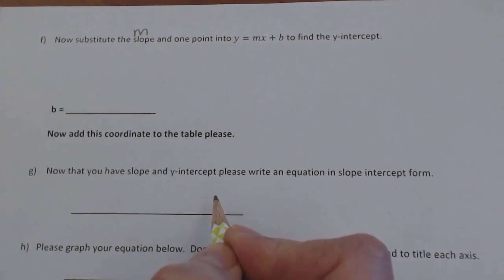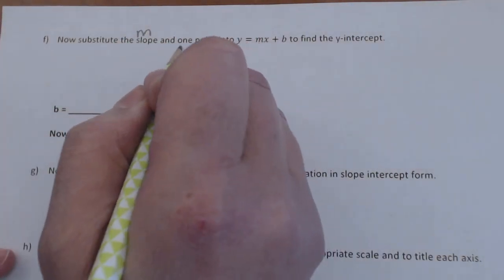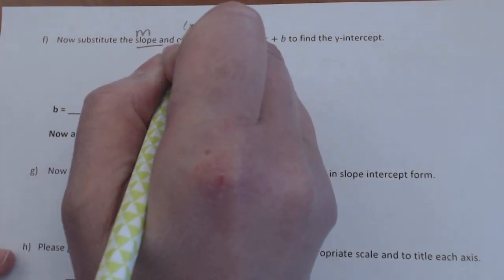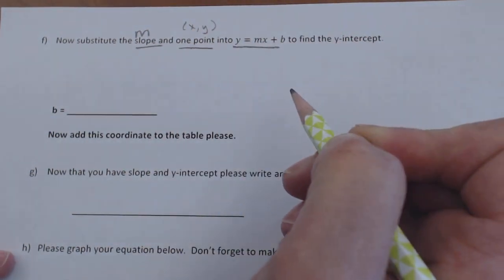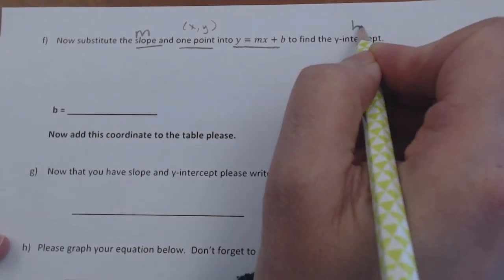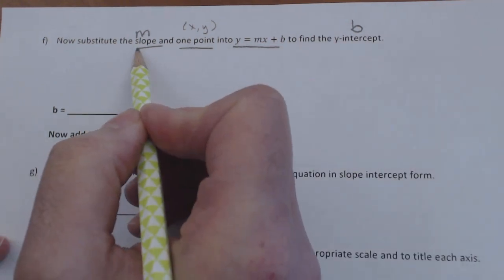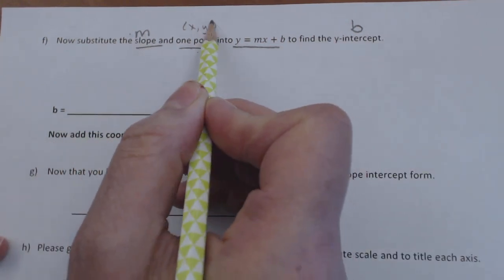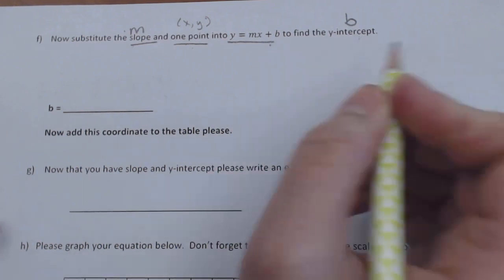It helps me to organize my work, so please do that. Write the slope m and one point, either point you want, into our y equals mx plus b, our slope-intercept form, to find the y-intercept, and the y-intercept is b. So doing a little annotating, slope was m, the point was x, y. Here's my slope-intercept form, and I'm looking for my y-intercept.